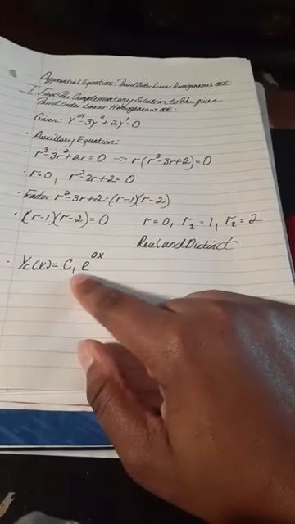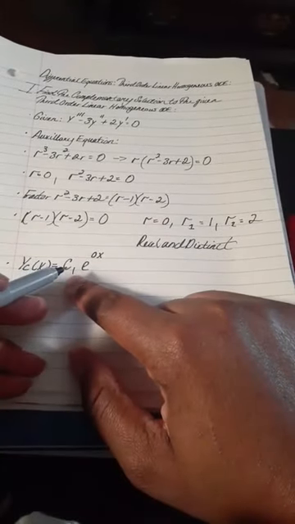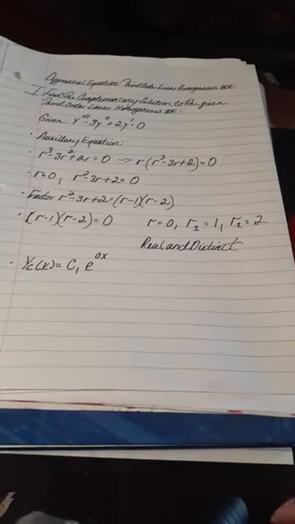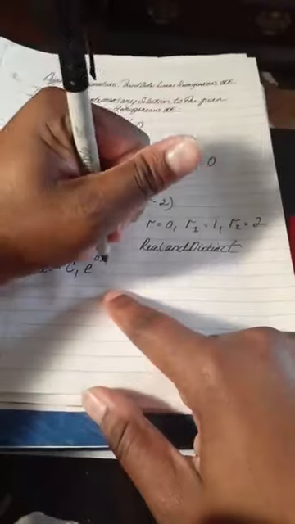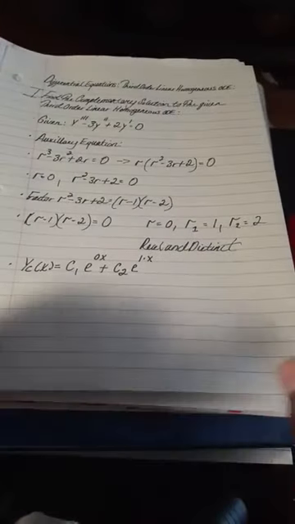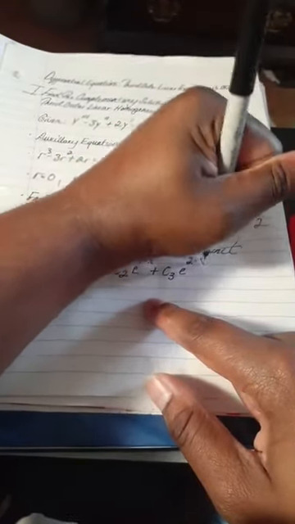I'm just plugging this in, and this reduces down to just c1, because remember, e to the 0 is 1. That will change in a minute; I'm just writing everything down so you can see it. Then plus c2 e to the 1 times x, and plus c3 e raised to the 2 times x.